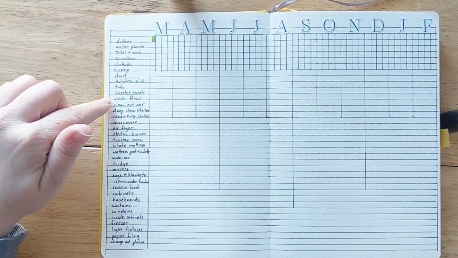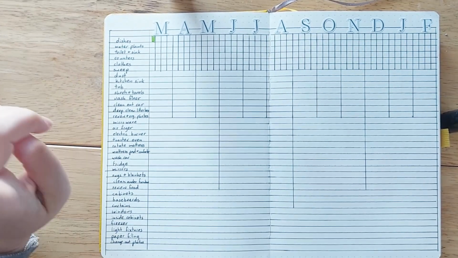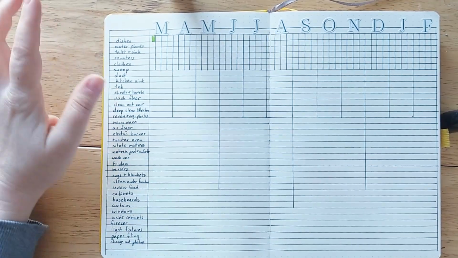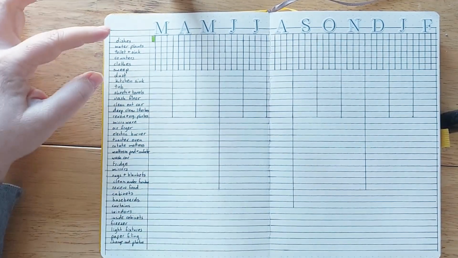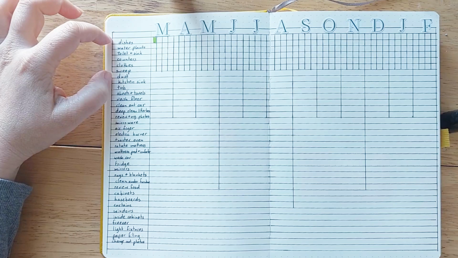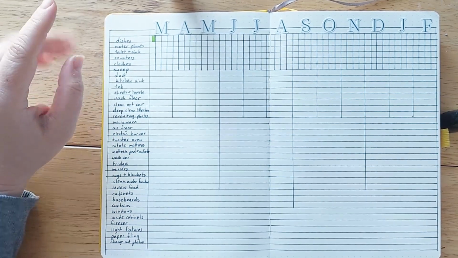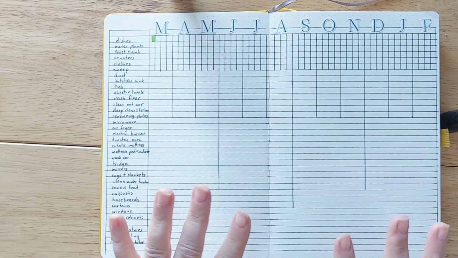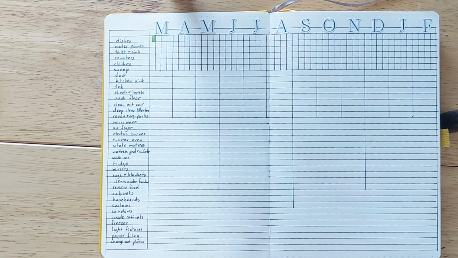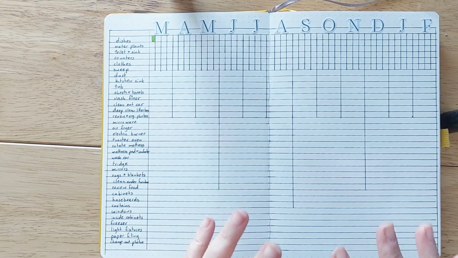Is it true that my floor really needs to get washed? Yes, it is. But you know what? If it doesn't happen this week, that's fine. Let me just focus on the tasks for the week. And in a few days, a new week starts and new opportunities to get things done. So again, I've really, really loved this tracker. It's really helped me focus and be productive without being super stressed.